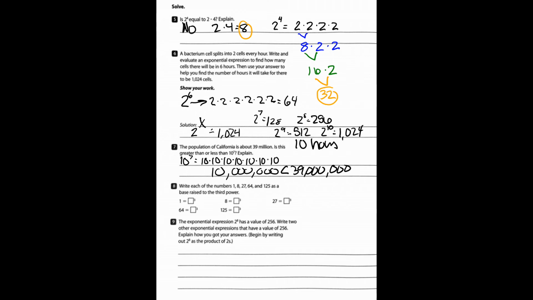Number 8. Write each of the following numbers, 1, 8, 27, 64, and 125, as a base raised to the 3rd power. So you have to figure out what numbers will fit in each of these blanks when multiplied to the 3rd power equals that number. We did 27 in class, and so you should have 3 to the 3rd power. 3 times 3 is 9. 9 times 3 is 27.